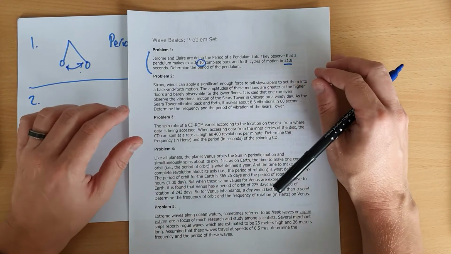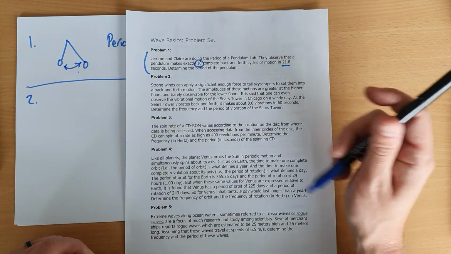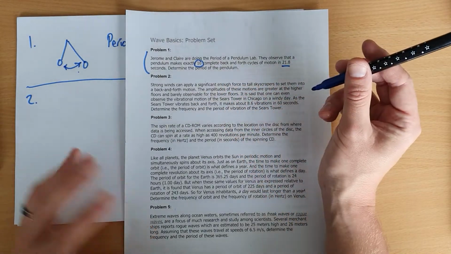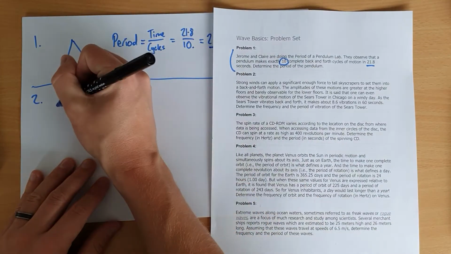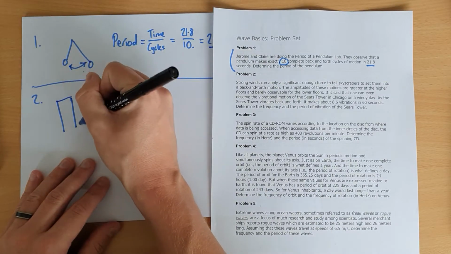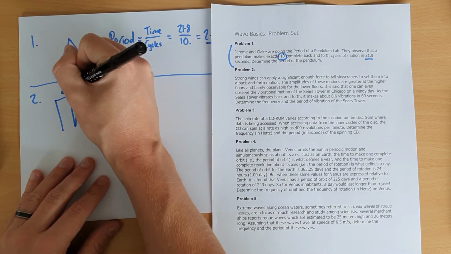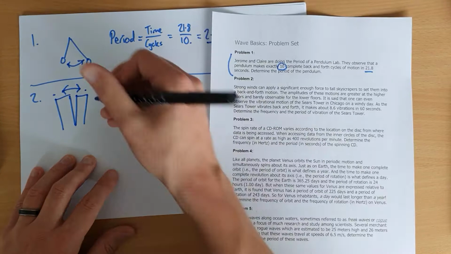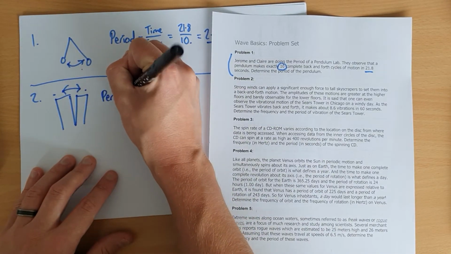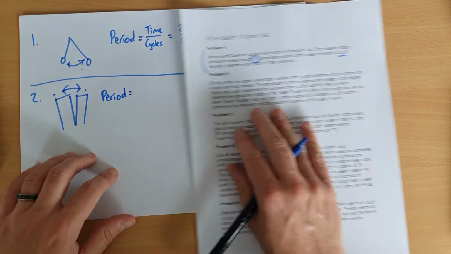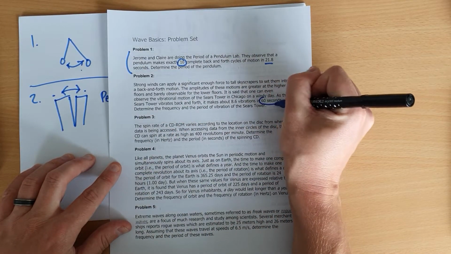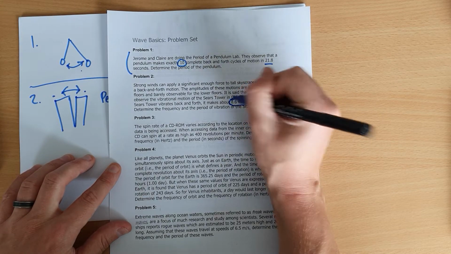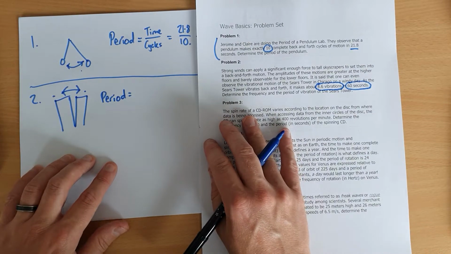Question two. Question two looks at Sears Tower, which is a large skyscraper, and the skyscraper is designed so that it wobbles backwards and forwards in the wind. So again, we have our skyscraper, and it wobbles like so between two set points. And we need to calculate the period of one wave. So again, period is time over cycles. The time in this case is 60 seconds, and the number of cycles is 8.6 vibrations. Very precise, but it doesn't matter too much.